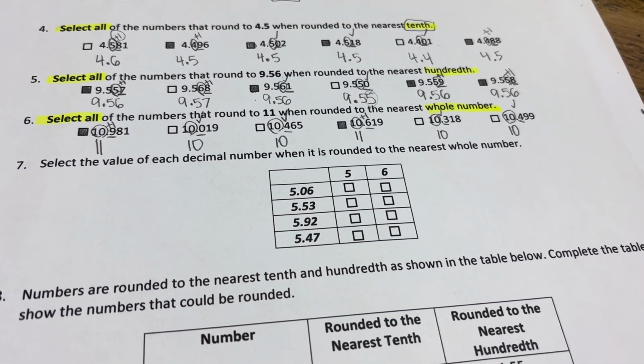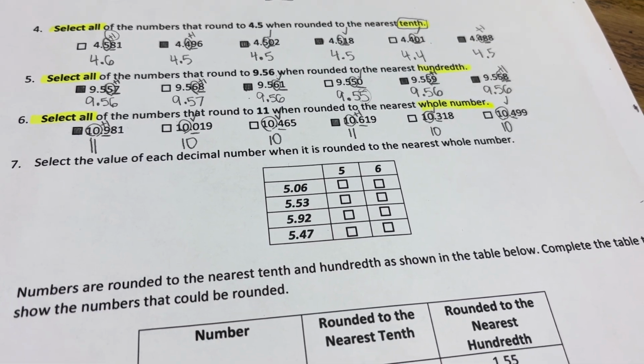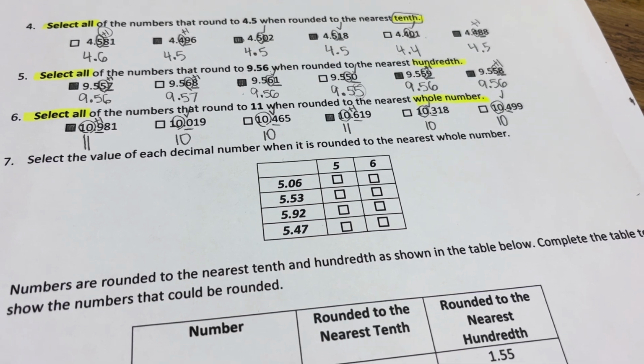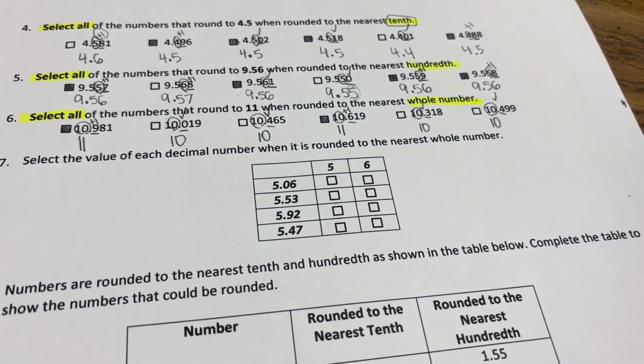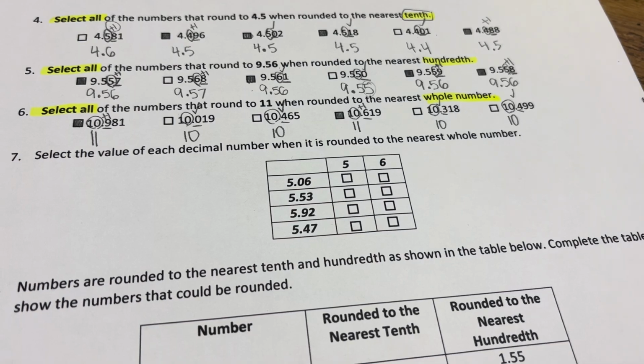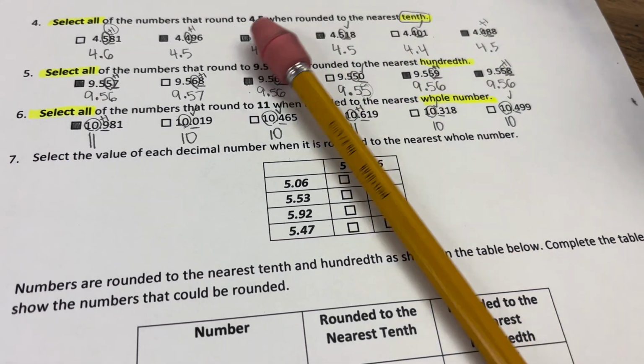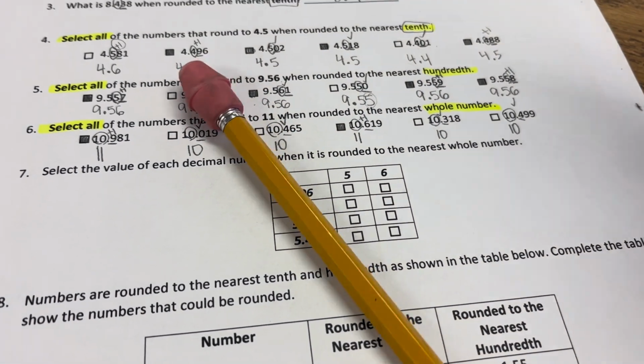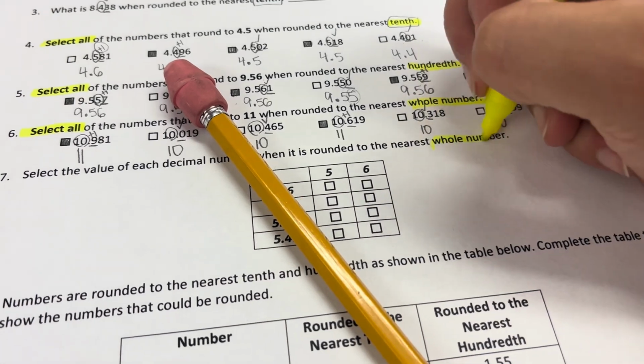Number 7 asks you to select the value of each decimal number when it is rounded to the nearest whole number. I want you to highlight whole number for me because it lets you know what place value you're starting at.